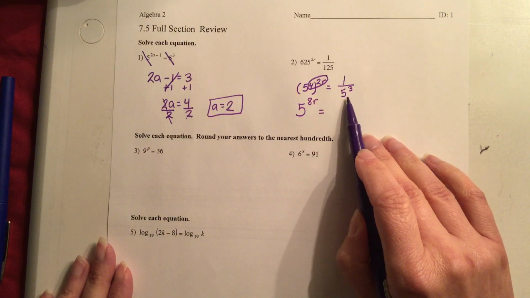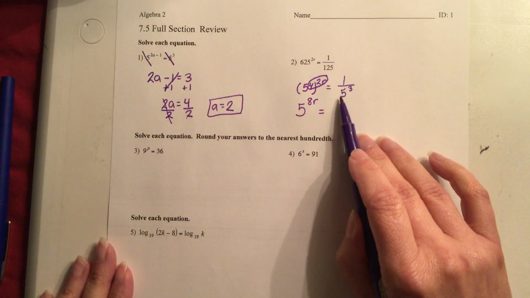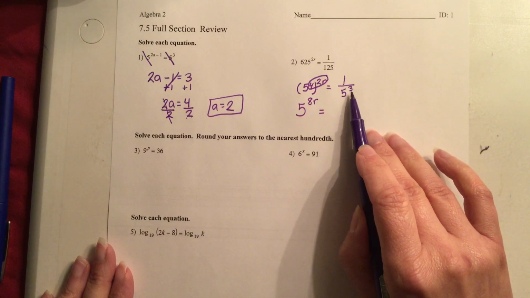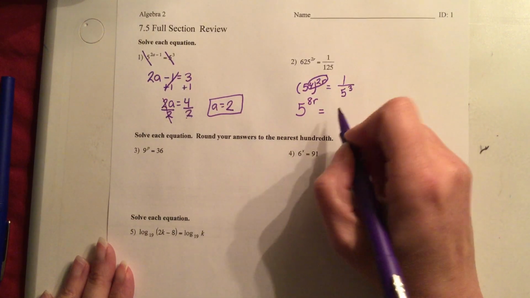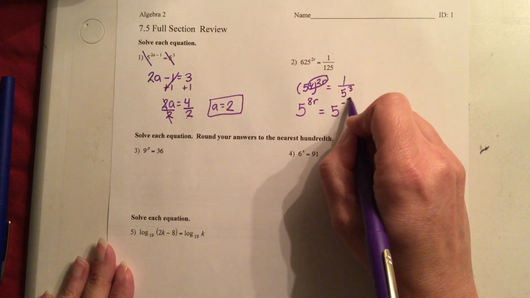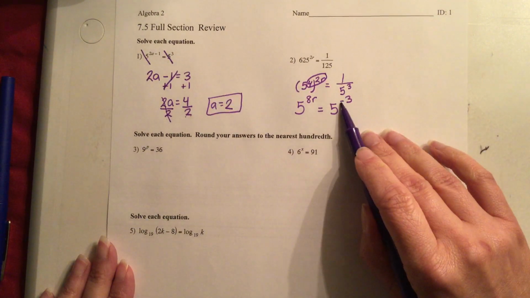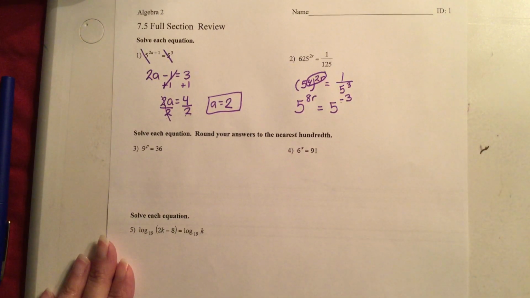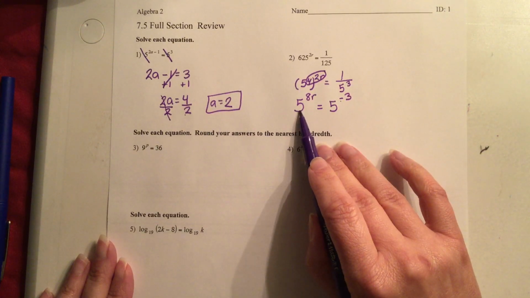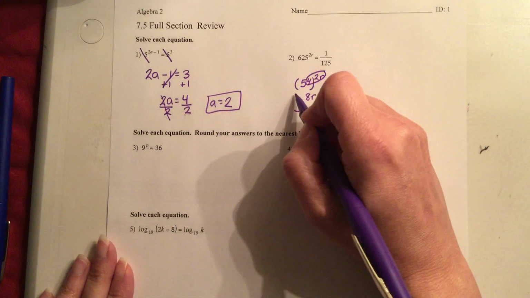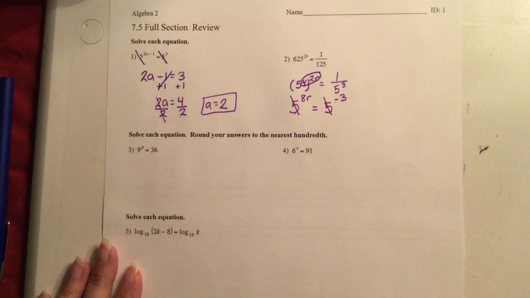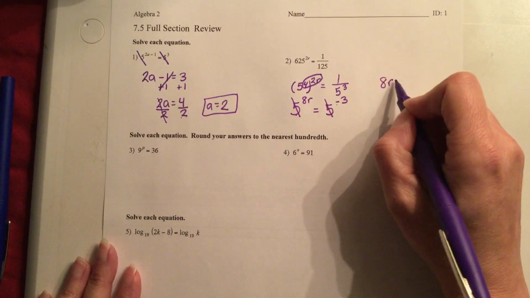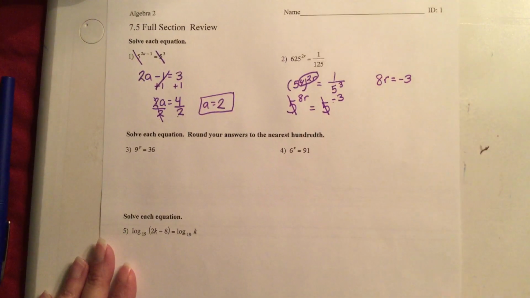Now remember your exponent properties. If you ever have something in the bottom of a fraction, it means that that exponent is really negative. So this is 5 to the negative power of 3. The negative is what would put that on the bottom of a fraction. This has one base of 5. This has one base of 5. The 5s can cancel. Your equation is 8r equals negative 3.